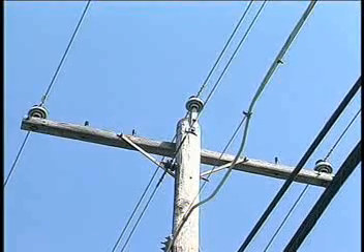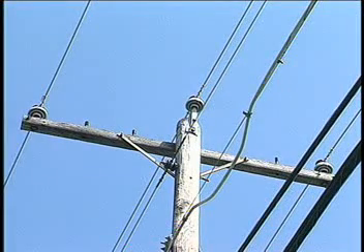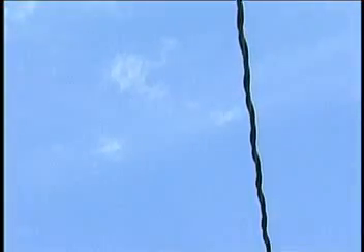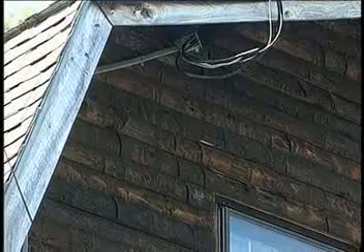The electric current in these thick cables eventually reaches smaller wires, such as those carried on top of telephone poles. And then the current flows through wires that go into homes, schools, and businesses.